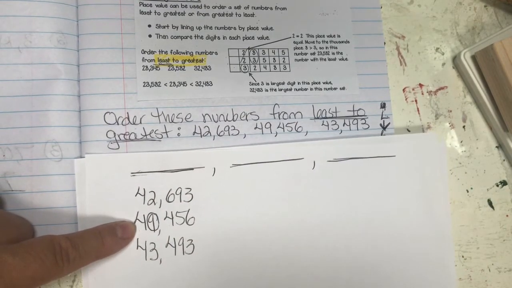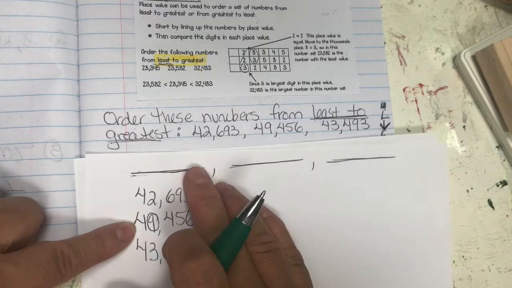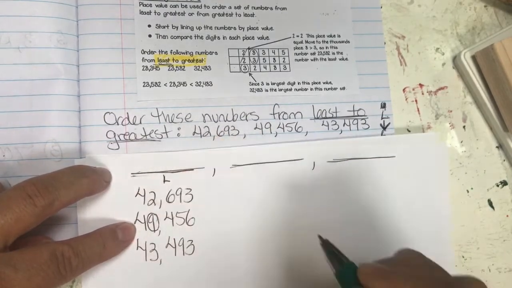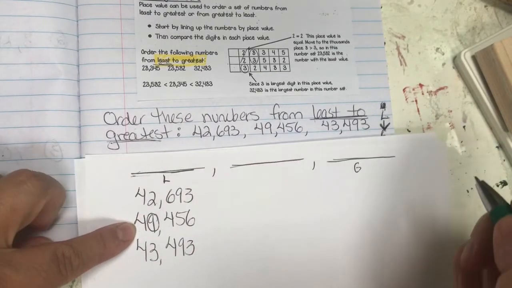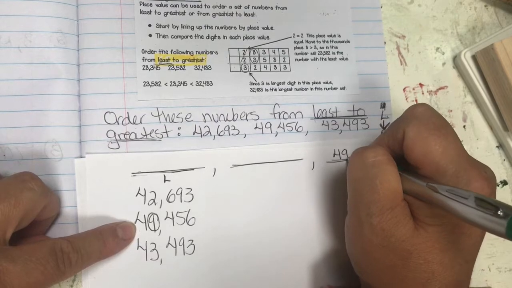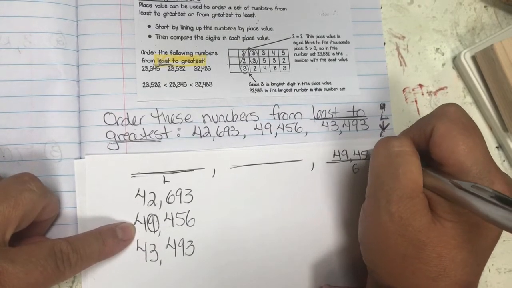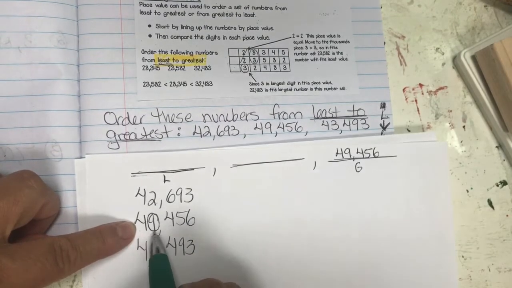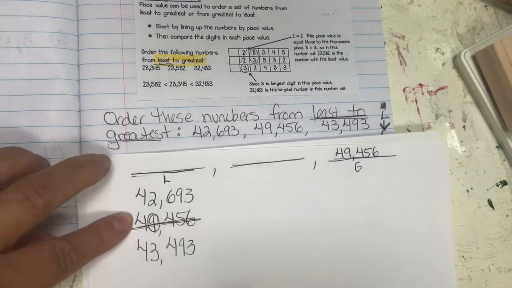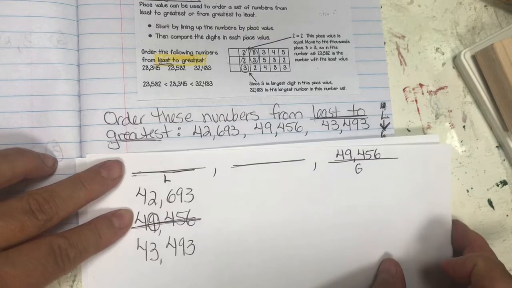It's the biggest amount. So because I'm putting my numbers in order from least, and you might want to put an L under that, least to greatest, I'm going to go ahead and put this number into the greatest spot because I already know it's the biggest one based on that place value. Then I'm going to cross it off because I've used that number. So that helps me know what I have left.